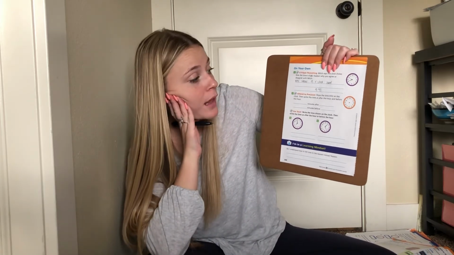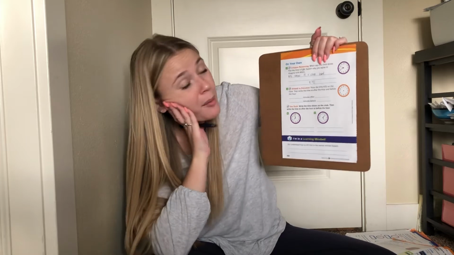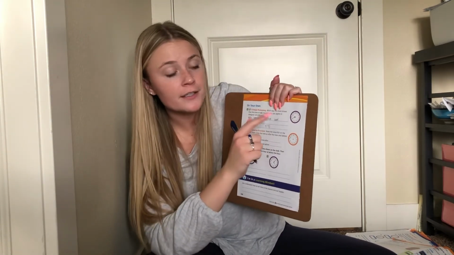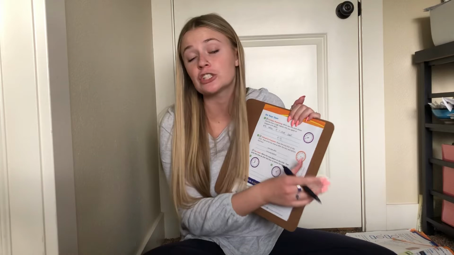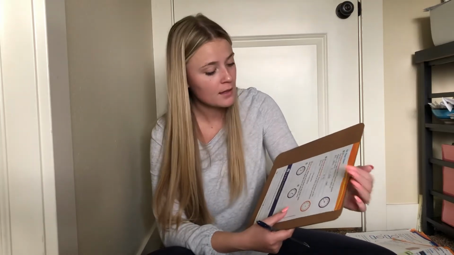So we would disagree with Mitch because he probably just counted by fives incorrectly and then added 1. So he probably thought that this was 45 and then the next one was 46. So he probably just counted by fives incorrectly.